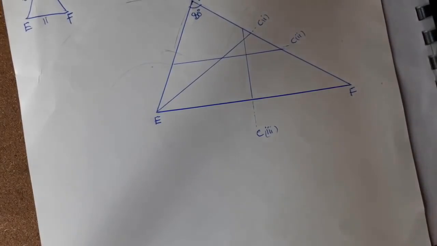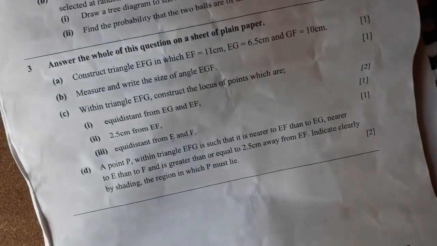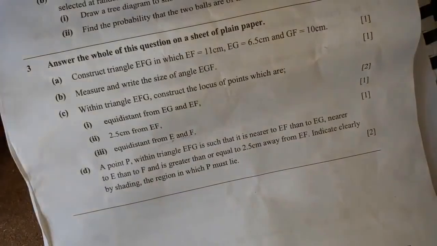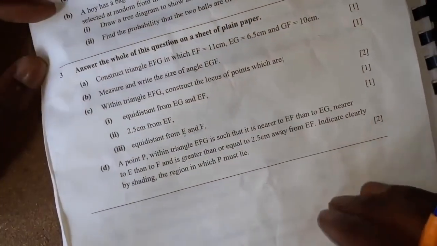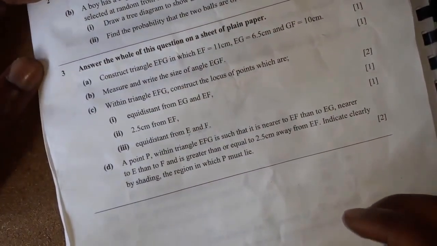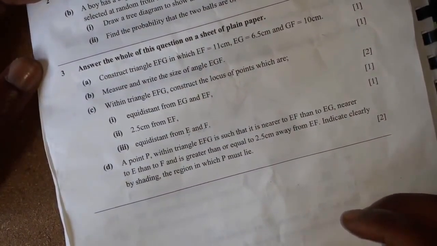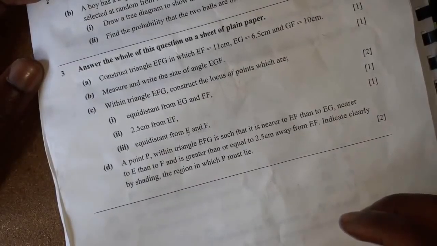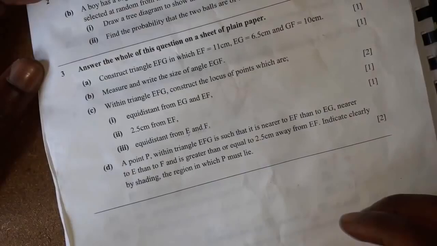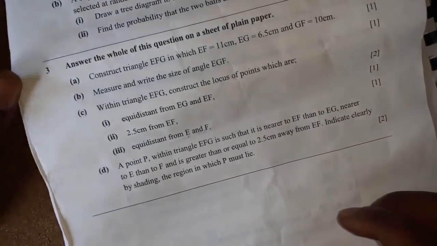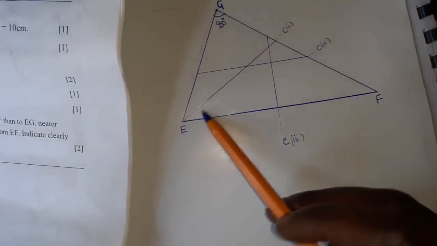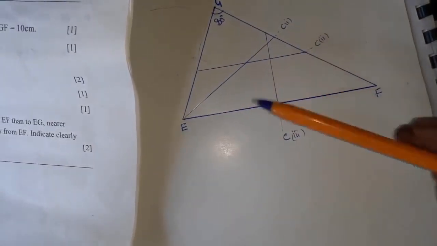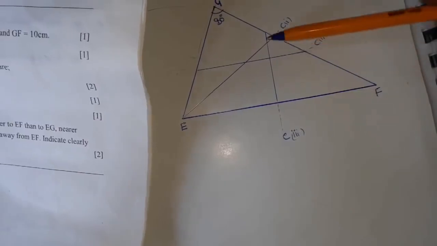Okay, then now we have the last part. You can read D. A point P within triangle EFG is such that it is nearer to EF. Now we are looking at this one, so meaning it is this side here.